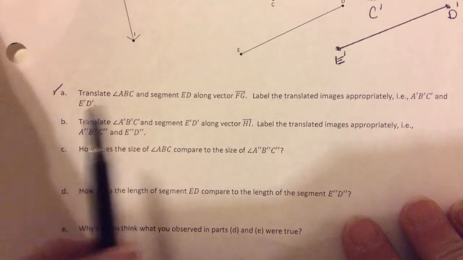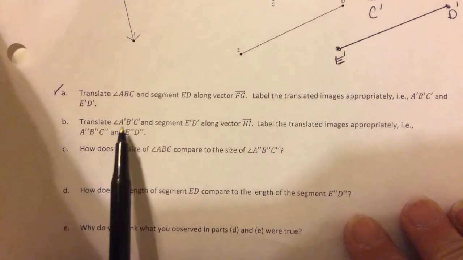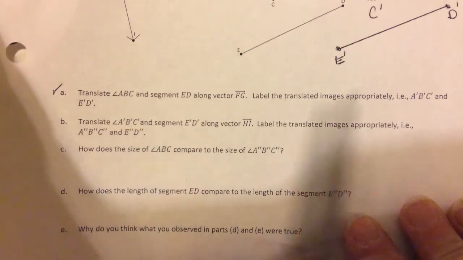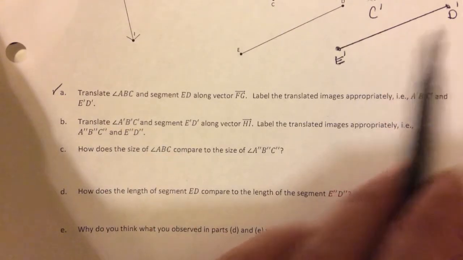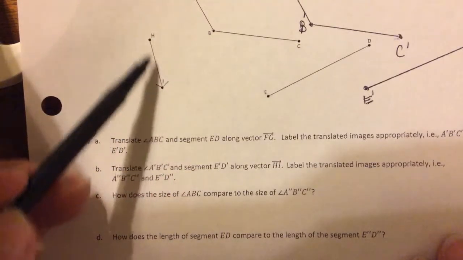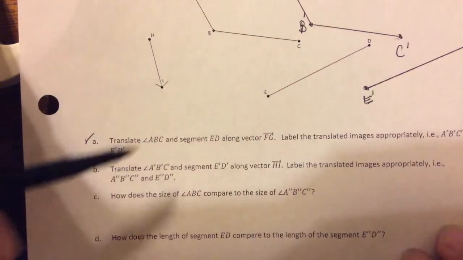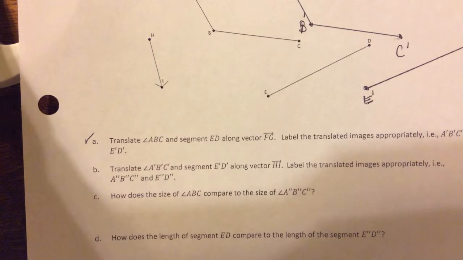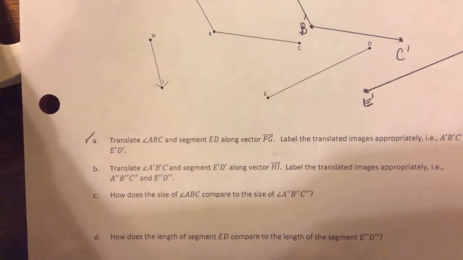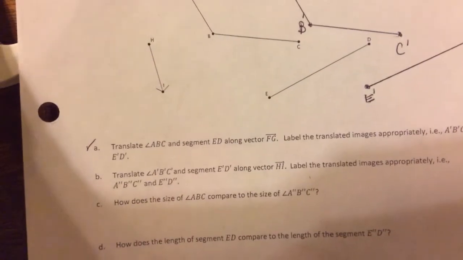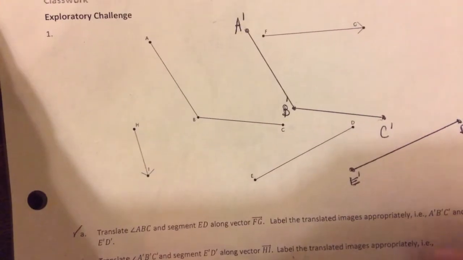Now I'm going to translate this angle, angle A prime, B prime, C prime, and my segment, E prime, D prime, along vector HI, which is up here, which is not quite as long as vector FG, so it's going to go down and to the right. Okay, so let's see what that looks like. So let's get a new overhead, and let's see if I can get this all on the screen.